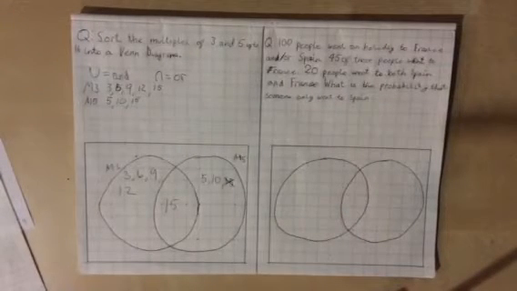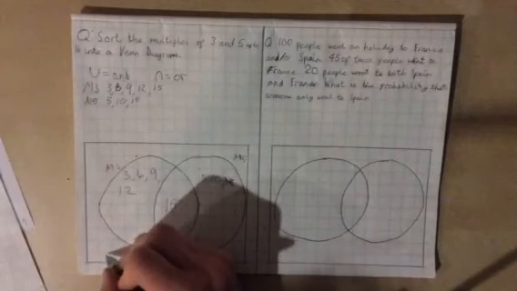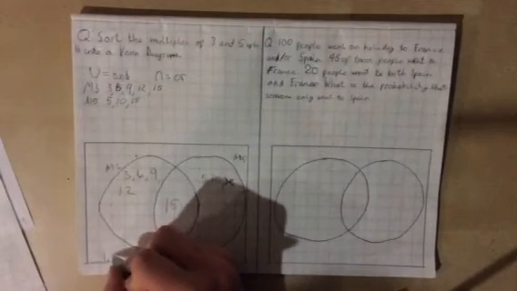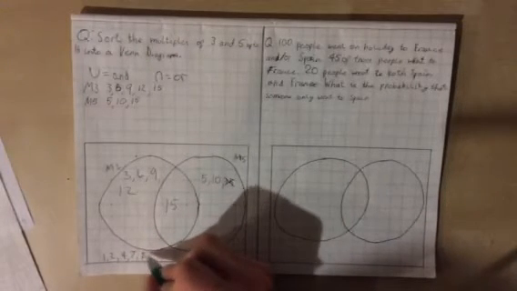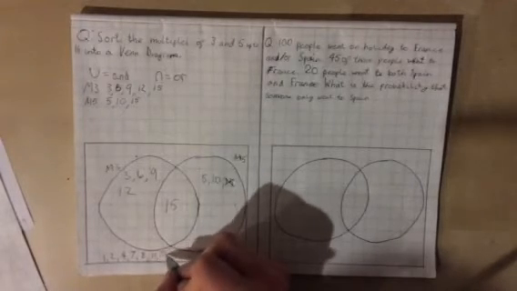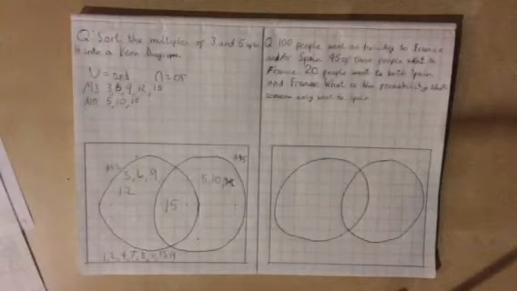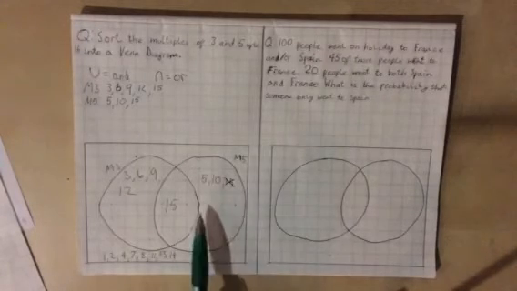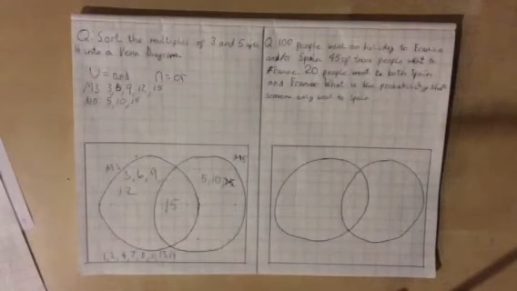And there we have it. There is only one thing left to do now. All the other numbers, such as 1, 2, 4, 7, 8, 11, 13, and 14, go on the outside, as they do not belong in either of these circles, but they still exist.